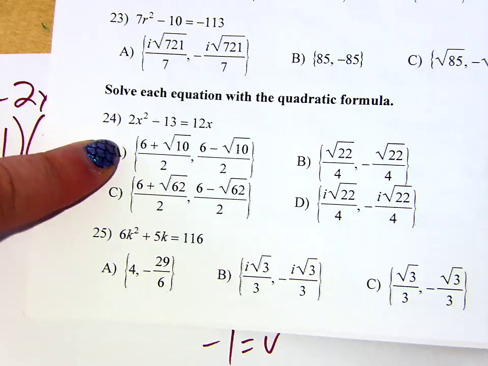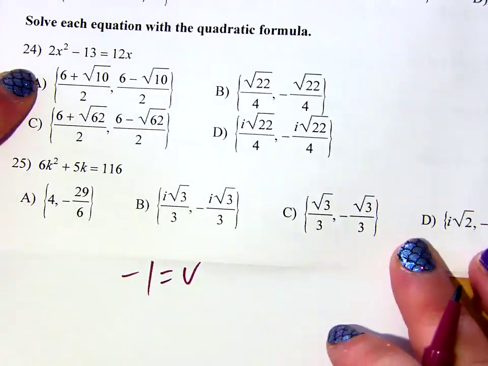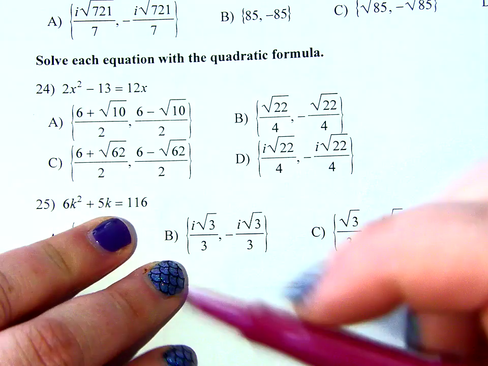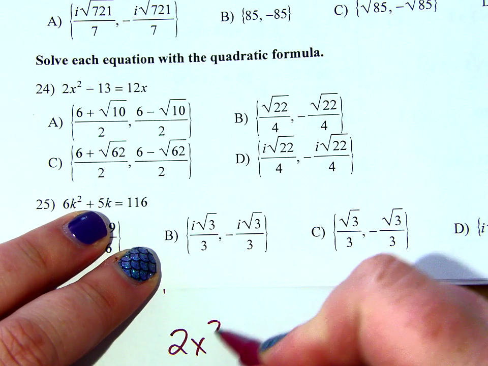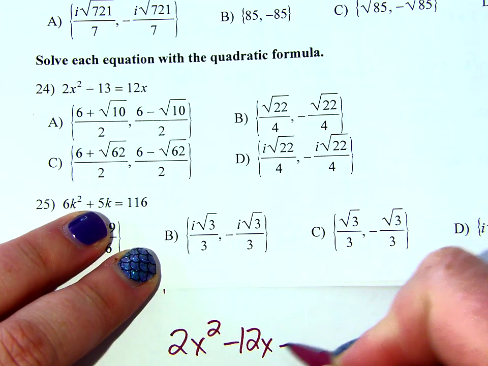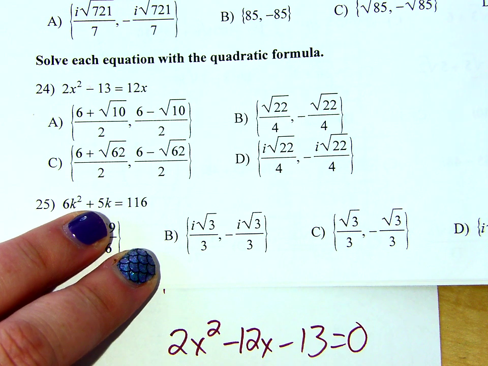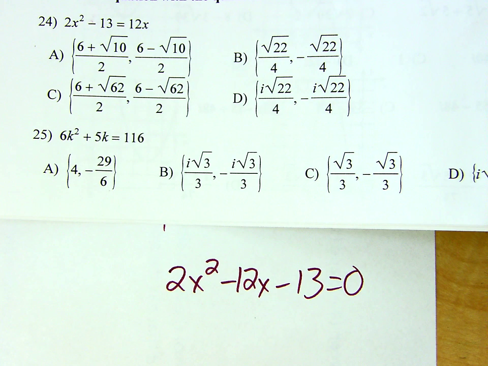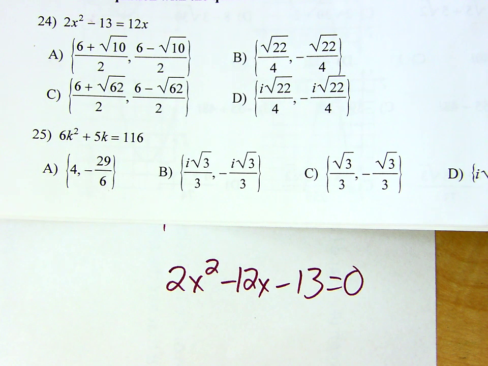So they want you to solve this one with the quadratic formula. Okay, so before you can even start, you have to rewrite it in standard form. So I'm going to move the 12x to the other side. So I really have 2x squared minus 12x minus 13 equals 0. Okay, so there's my quadratic.